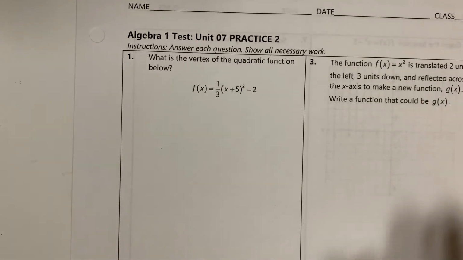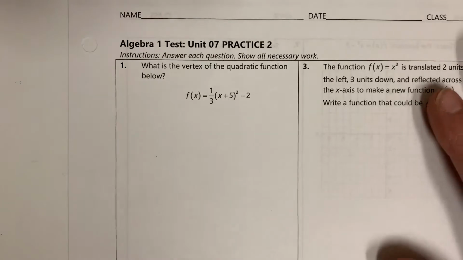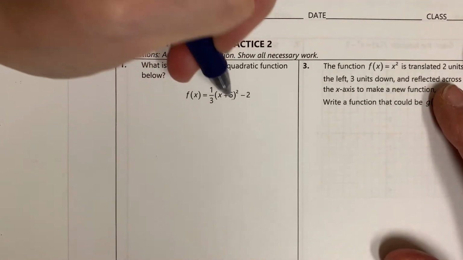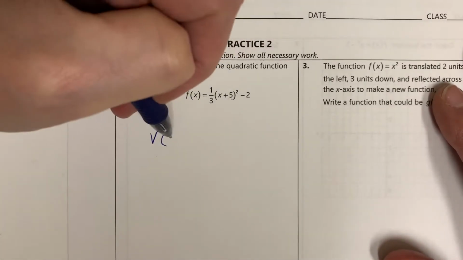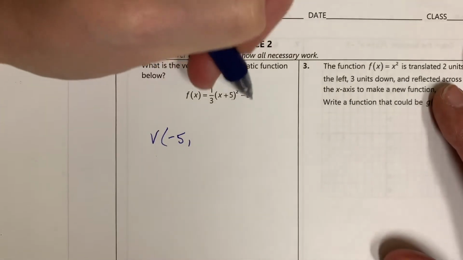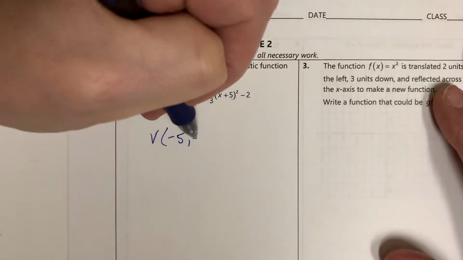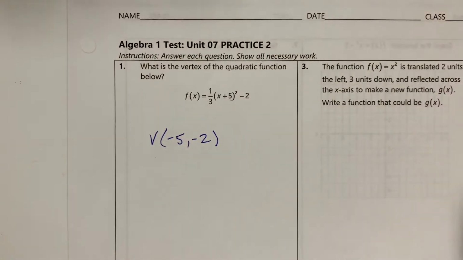Question number 1, what's the vertex? And the vertex, again, opposite this number. So it's going to be at -5. This number right here is as is, -2. So -5, -2 is the vertex.